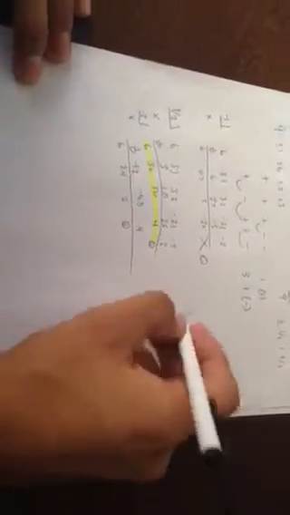And this doesn't look like it's gonna factor nicely, so we can do the quadratic formula.